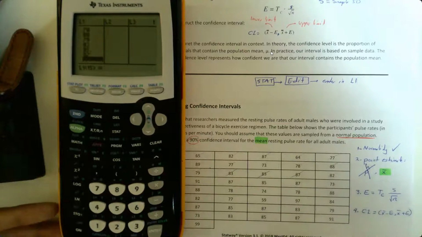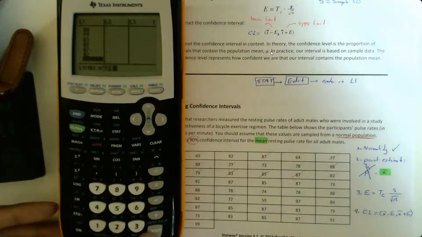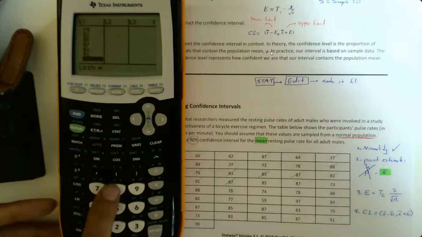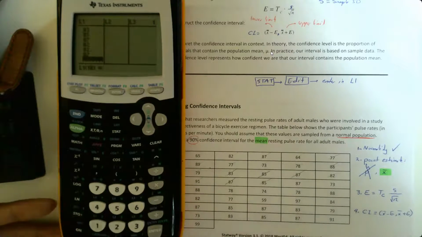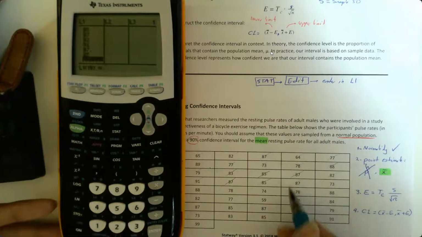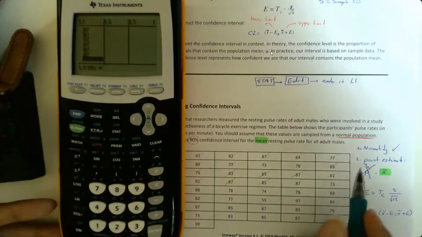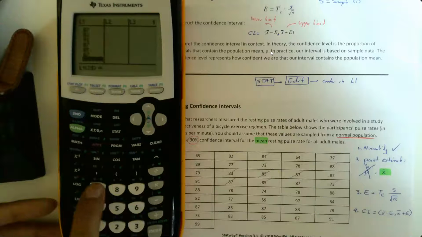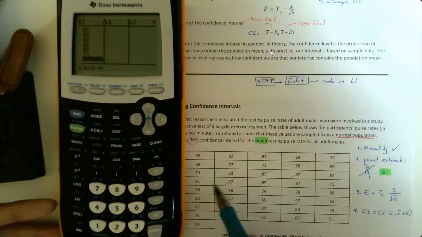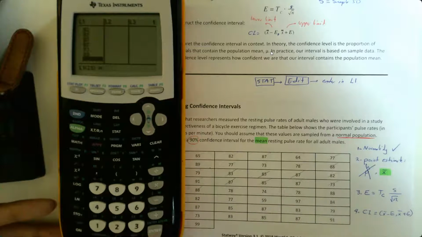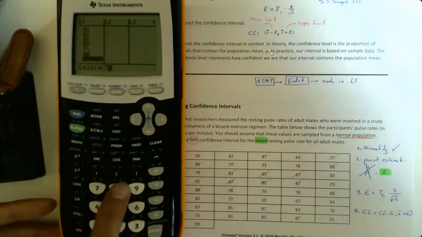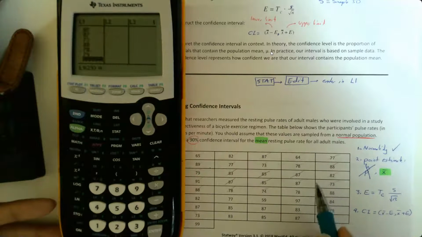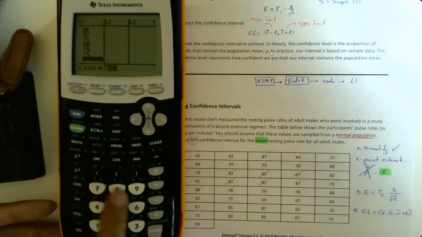Then 82. Then 91. 87. 85. Another 87. 73. 88. 78. 74. 78. And 88.